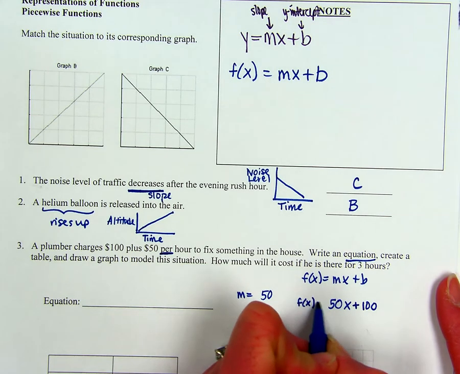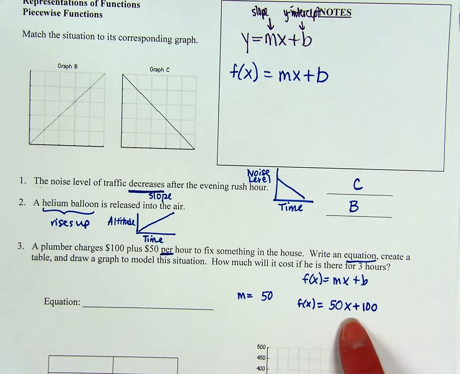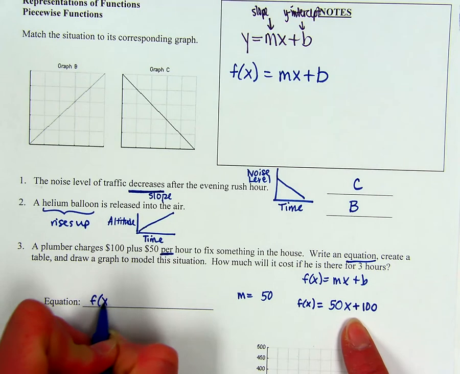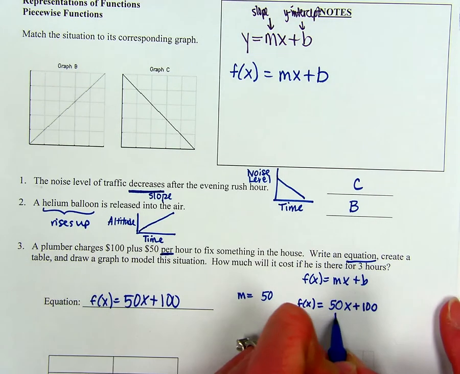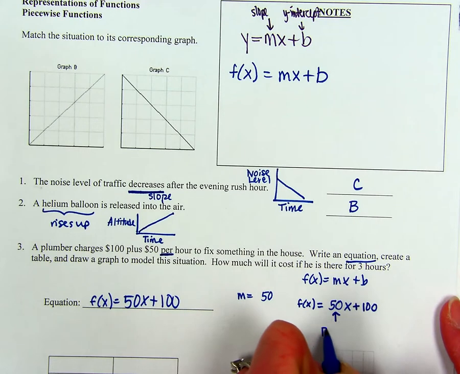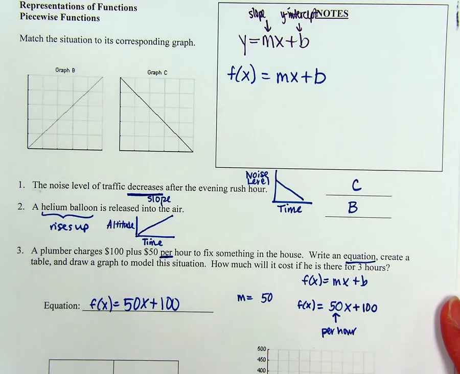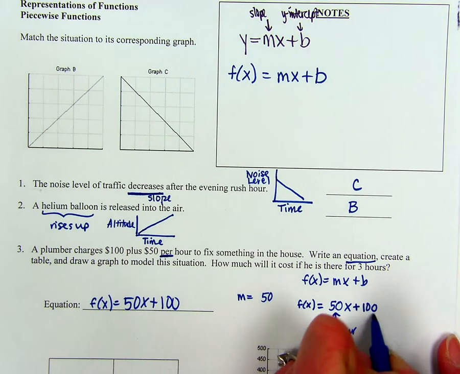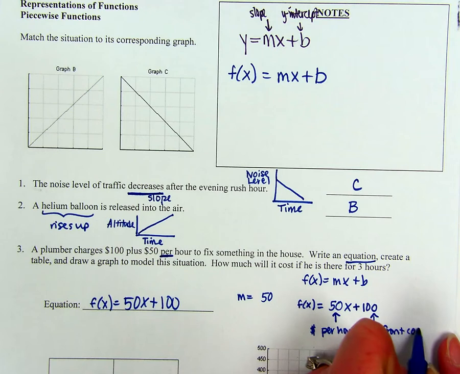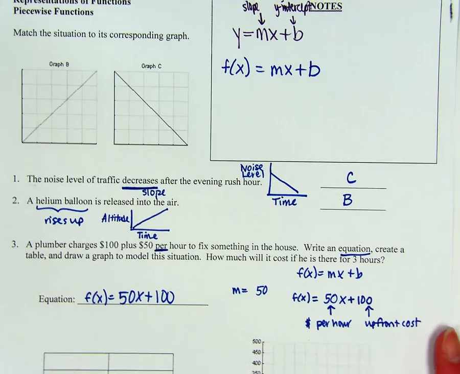All right, so our function is f of x equals 50x plus 100. So this is our money per hour that we're being charged. This is our upfront cost, or our initial fee, something like that.